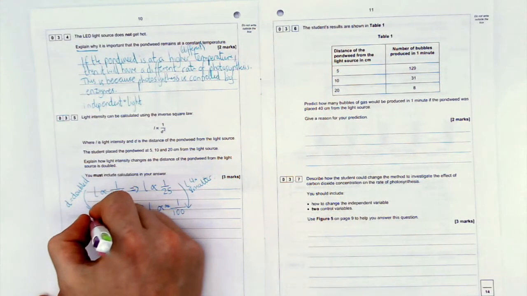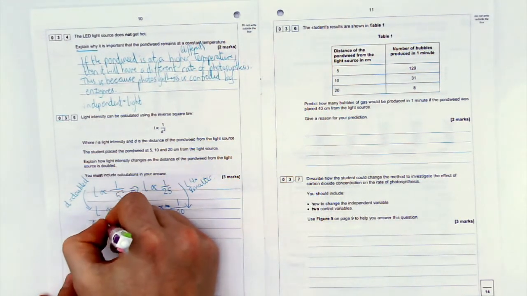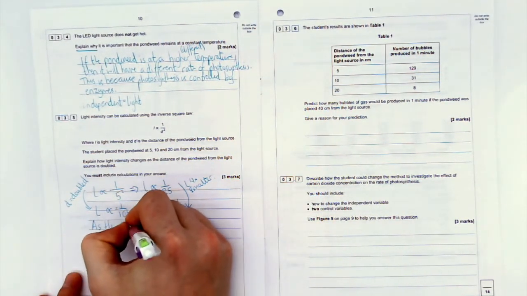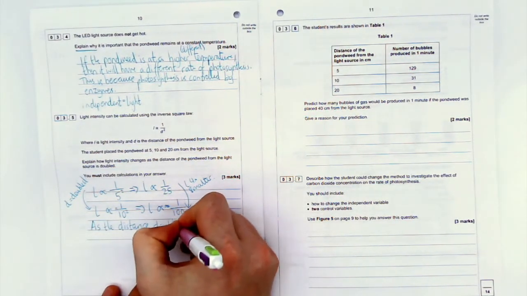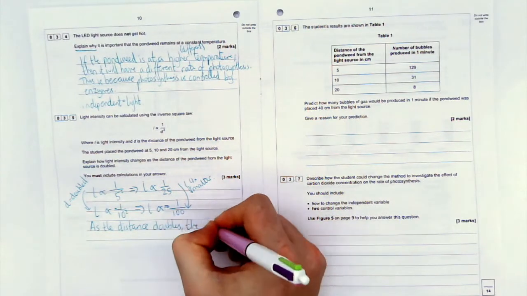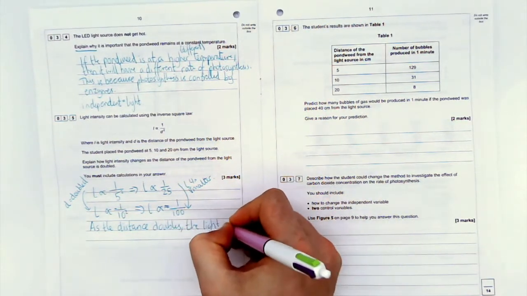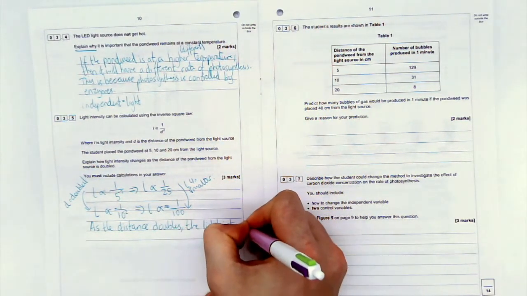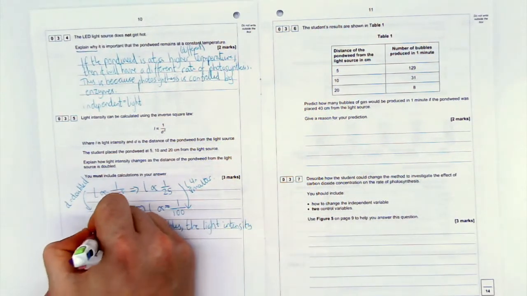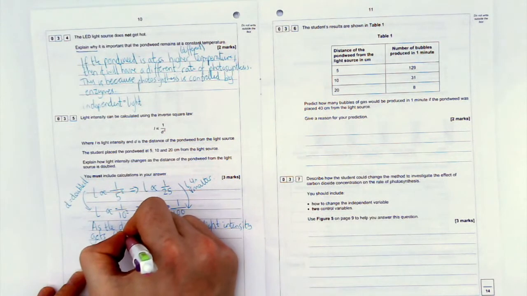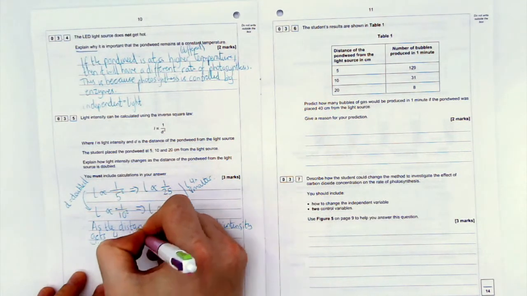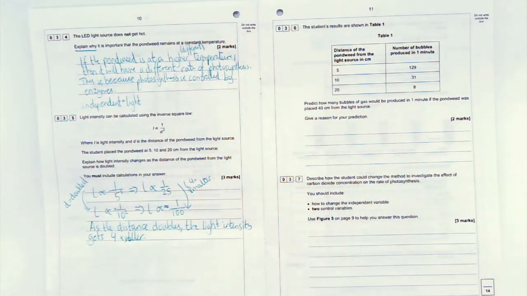So, as the distance doubles, the light intensity gets 4 times smaller. I really can't spell smaller today, can I? Okay, or a quarter of it, I suppose.